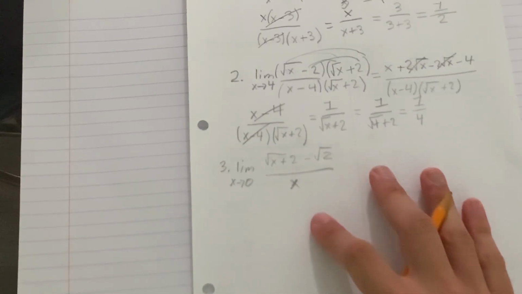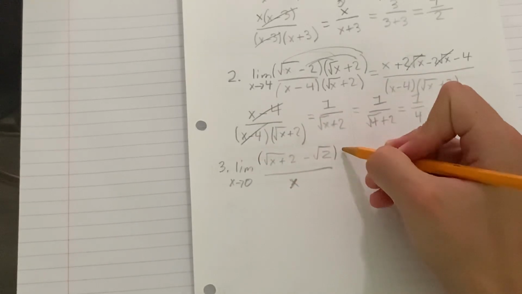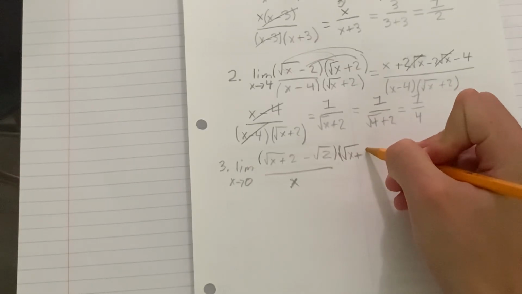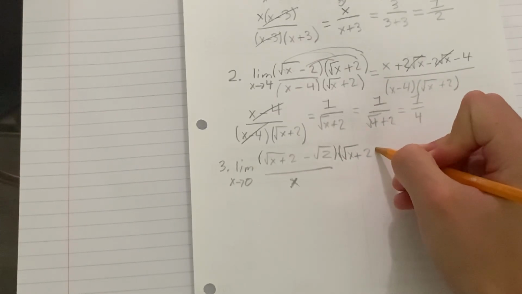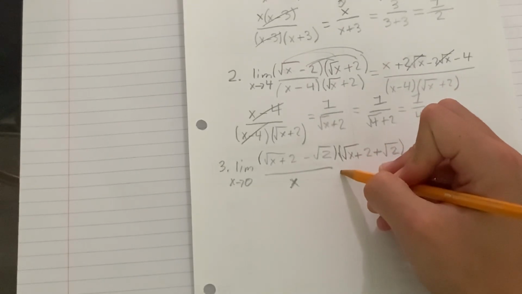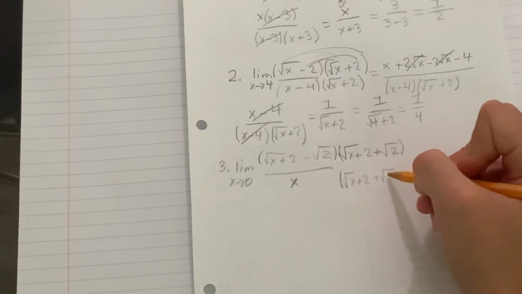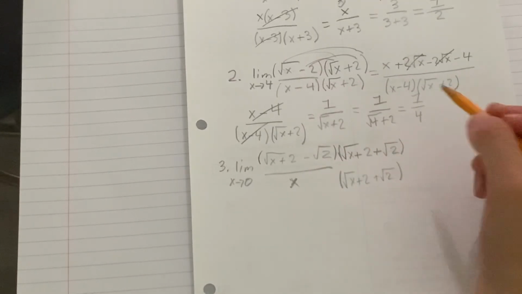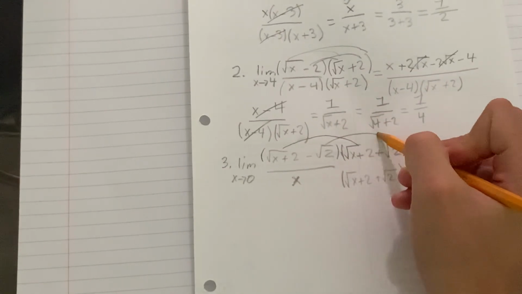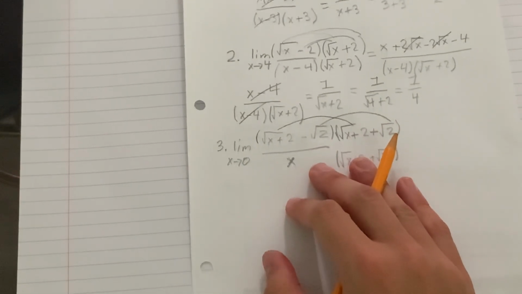So on this one, we have to take the conjugate again. So x plus 2, and then plus square root of 2. And then we have to do that on the bottom, like this. So then we just multiply this and this, and we keep the bottom the same.